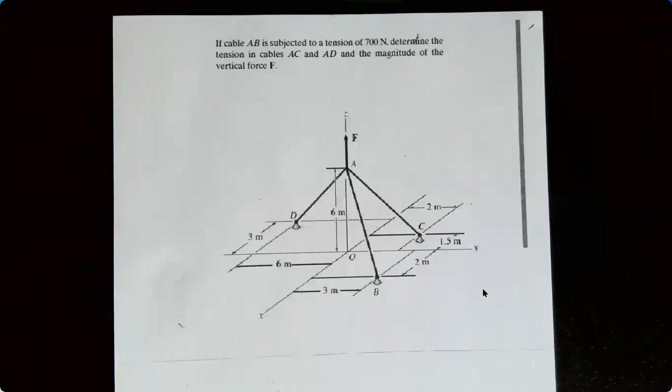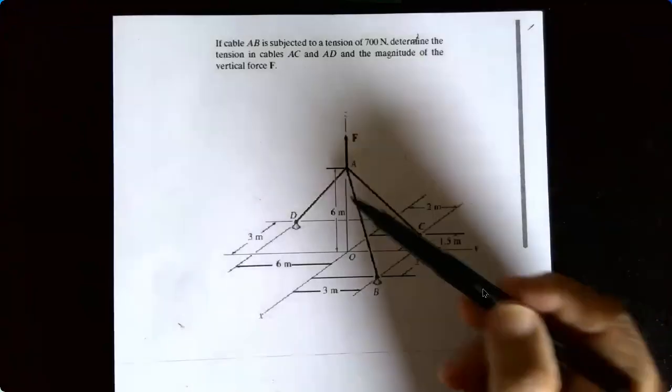And this is the problem that we'll be looking at. And it's a cable, and it's subjected to a tension of 700 newtons. And this is cable AB. So we have cable AB here.